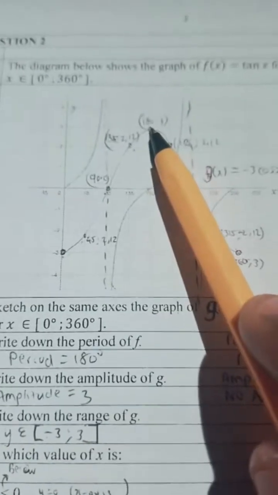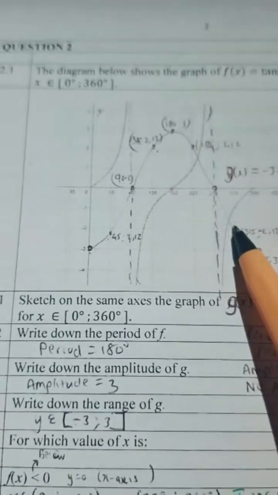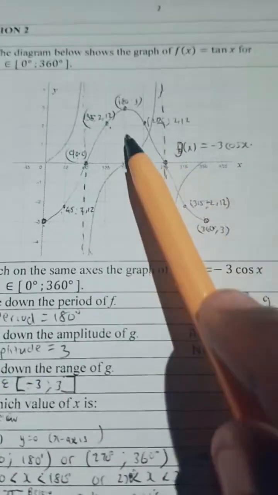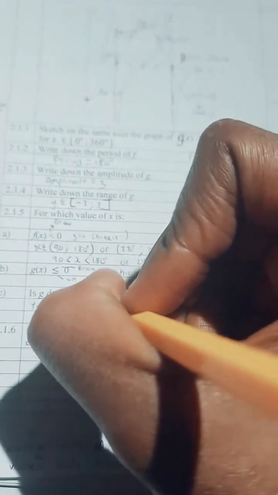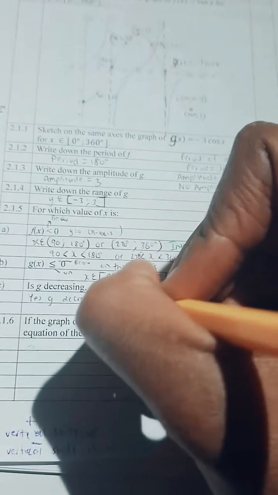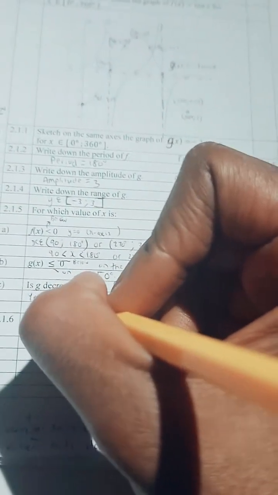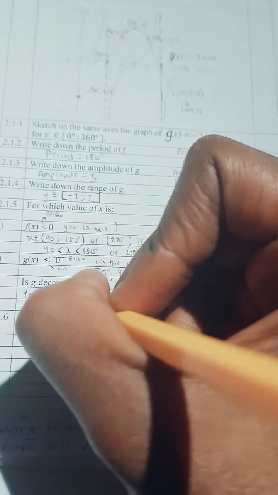But what's happening after, from 180 all the way to 360? From 180 to 360, what's happening? There's a decrease. So that means we can validate and say, yes, G decreases in the interval, and you can say x is an element of 180 to 360.